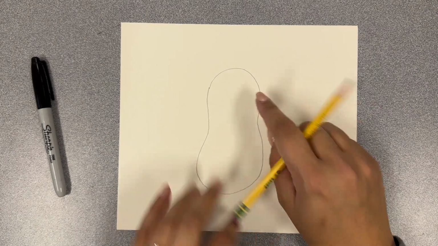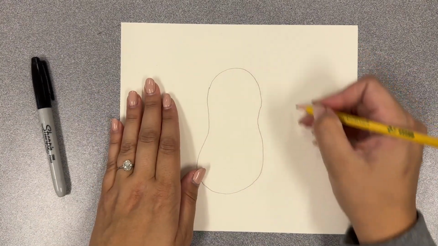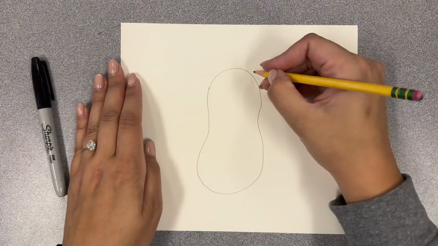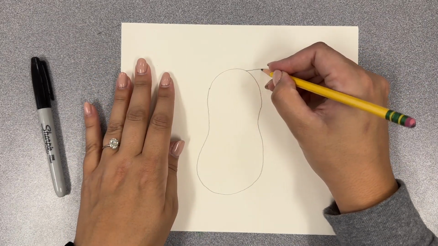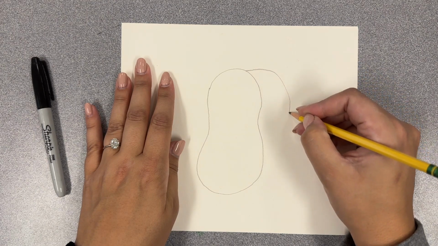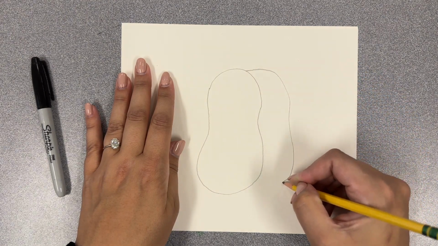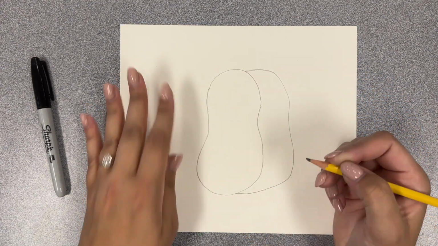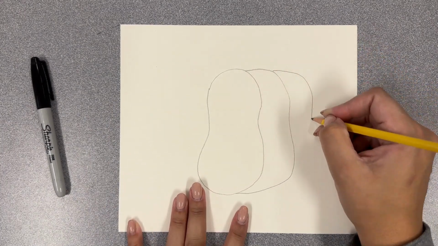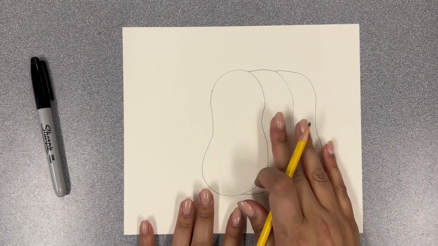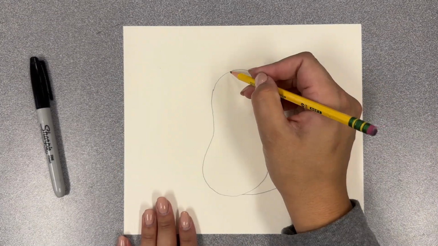Off of the edge on the right and the left, we're gonna create curved lines that make the pumpkin look bigger. So to start, I'm gonna start at the top of my first oval, curve a line out, copy the wave, and then attach it to the bottom of my first oval shape. I'm gonna do that one more time and curve like that. What I did on the right, I'm also going to do on the left.